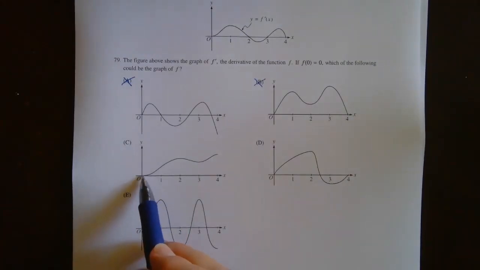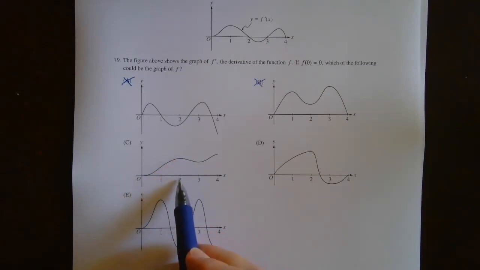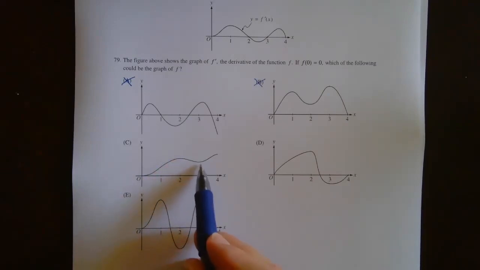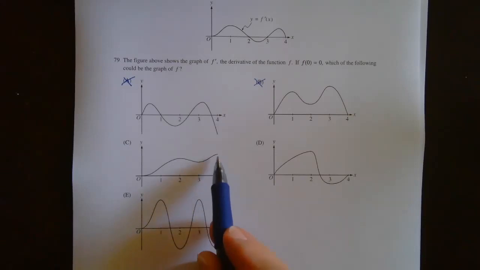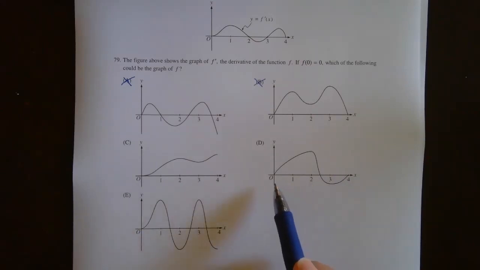Looks like we have a horizontal tangent at 0 here. Looks like we have a horizontal tangent right here at 2, and at 3. And it looks kind of like we have a horizontal tangent at 4, okay? All right, so it might be this one. We may have to do some more stuff to look at it.